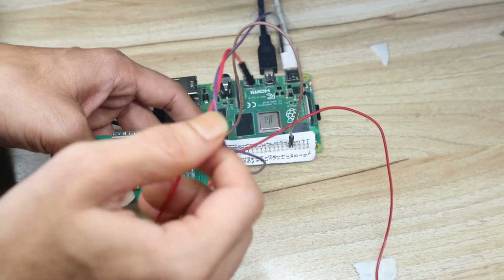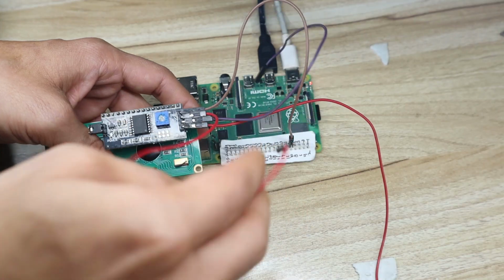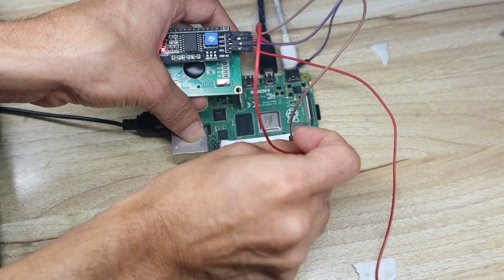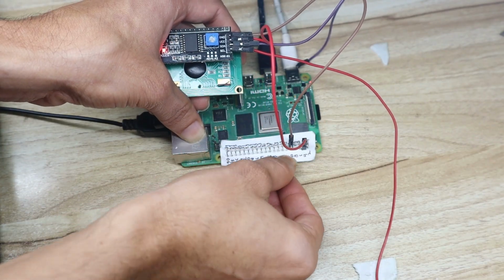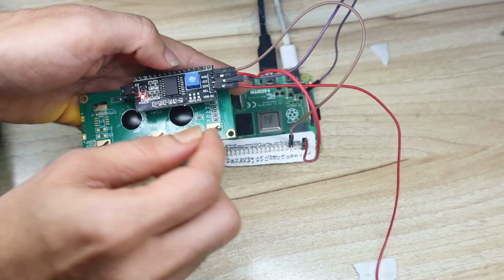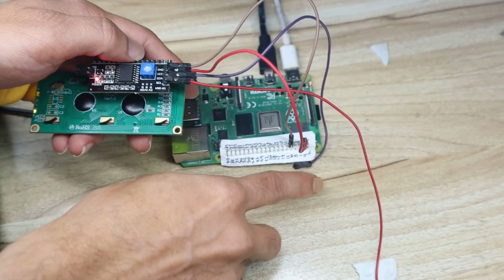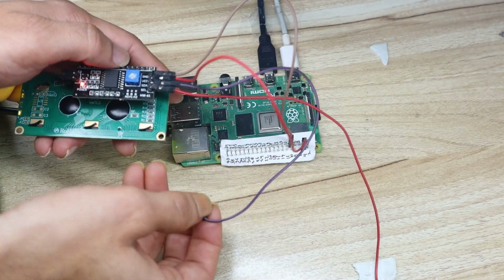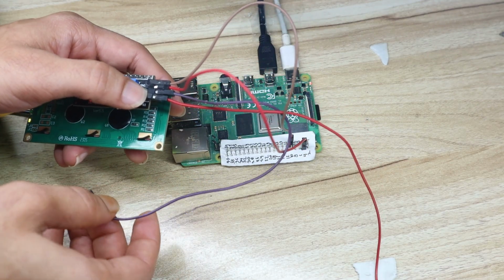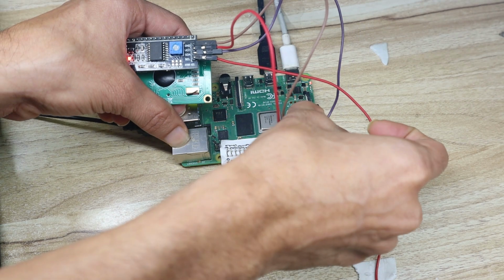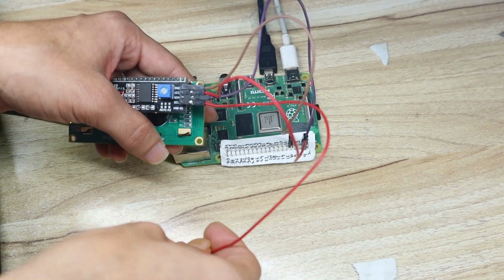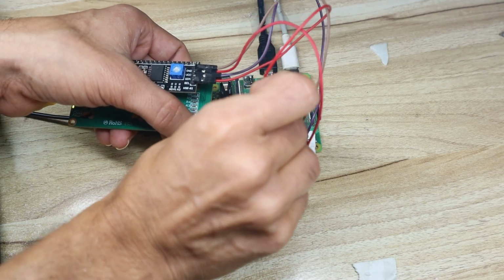The VCC pin from this I2C LCD should be connected to pin number 4 of the Raspberry Pi. If you attach this pin number sheet here, it is very easy to plug and play, so it is very important to attach this sheet. Then the SDA pin should be connected to pin number 3 of the Raspberry Pi, and the SCL pin should be connected to pin number 5 of the Raspberry Pi.